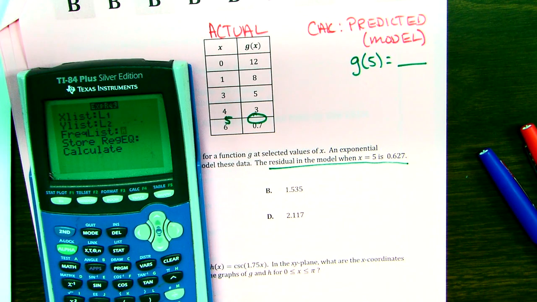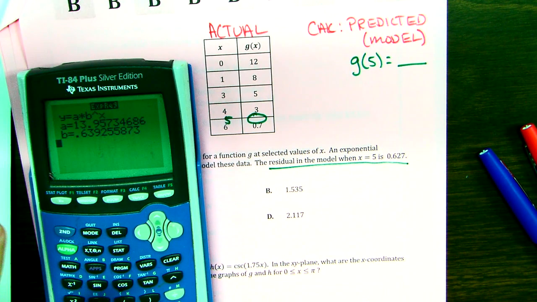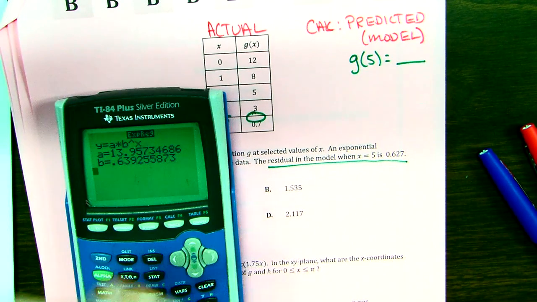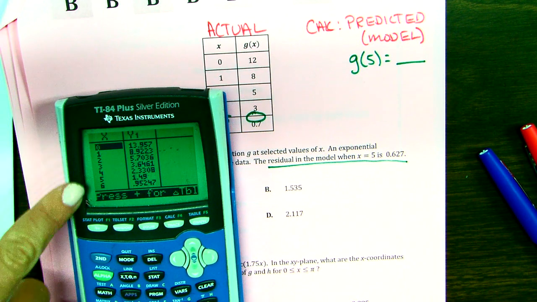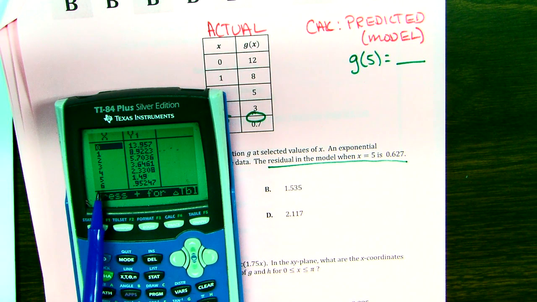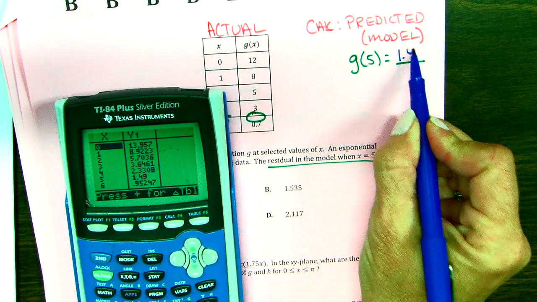Enter, enter, alpha trace, enter, enter, enter. And if we needed the function, if we needed to write it in that form, there's our A, there's our B. We don't. We want to see the table and go to 5. So our predicted amount in the model is 1.49.